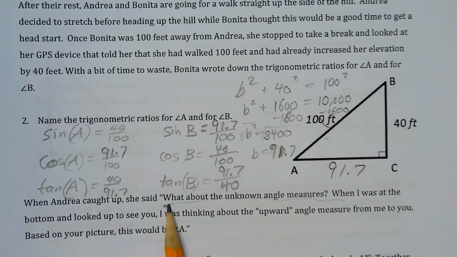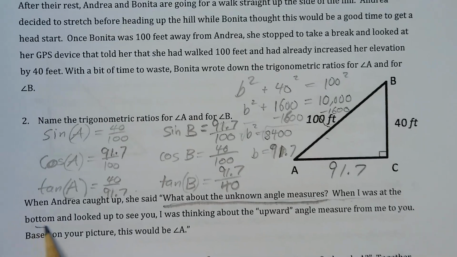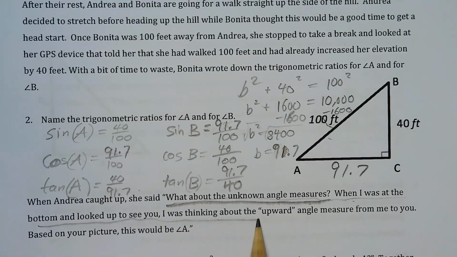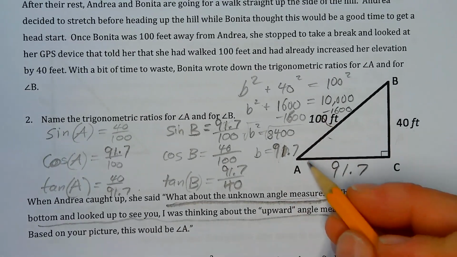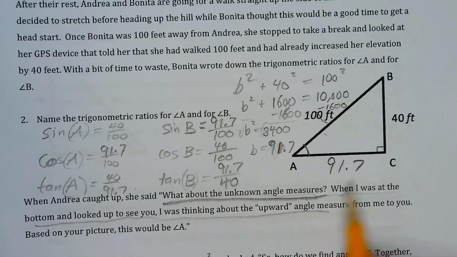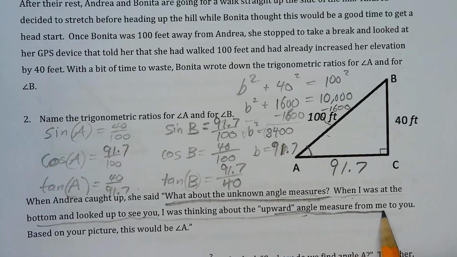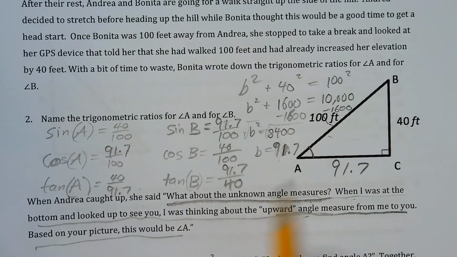Now we're able to ask, what about the unknown angle measures? When I was at the bottom and looked up to see you, I was thinking about the upward angle. It's called the angle of elevation, the upward angle measure from me to you. Based on your picture, this would be angle A. Yes, indeed.